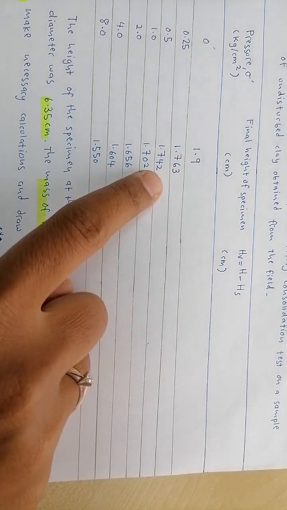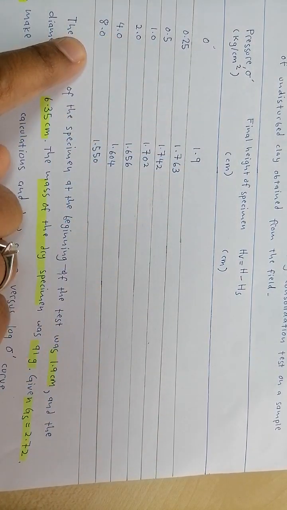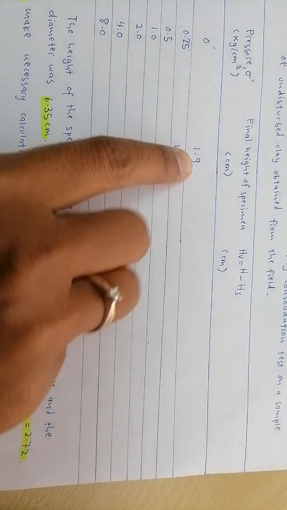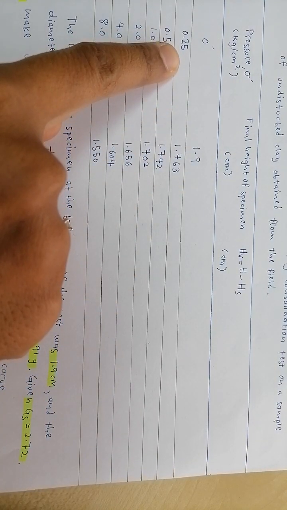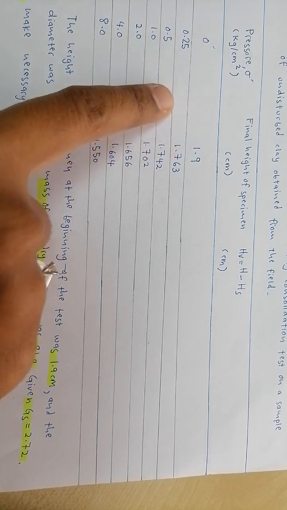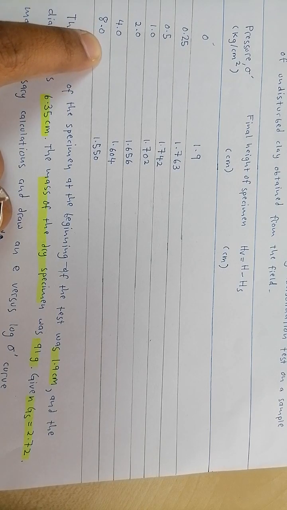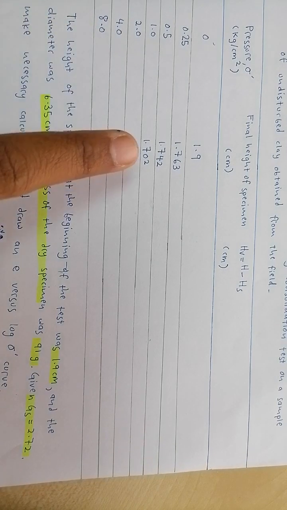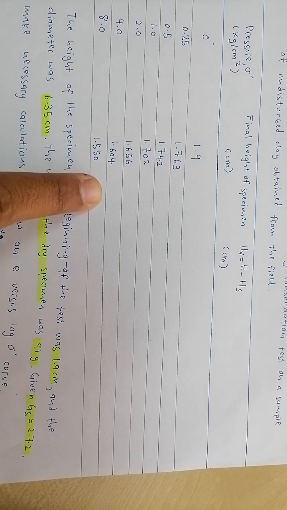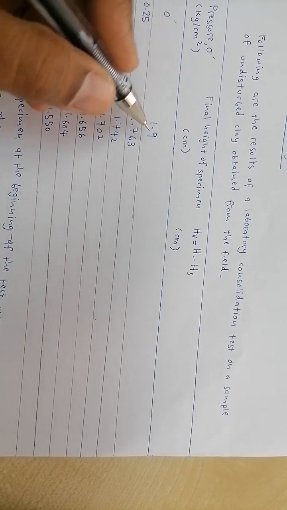Each of these is the H at a different pressure. So the H for this one is 1.9. At 0.25 pressure, the height is 1.763, and so on, until the pressure of 8.0 kilogram per centimeter square, where the height of the specimen is 1.550 centimeter.